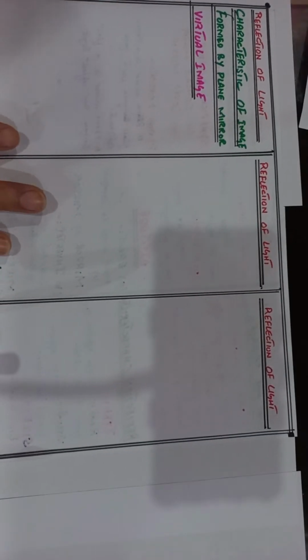Okay, now we discuss the characteristics of the image formed by the plane mirror. First, we discuss the virtual image. Virtual image: you cannot catch the image on the screen because it is not real. It looks like it's behind the mirror. This is called the virtual image. Whenever the image is formed behind the mirror, that image is called the virtual image.